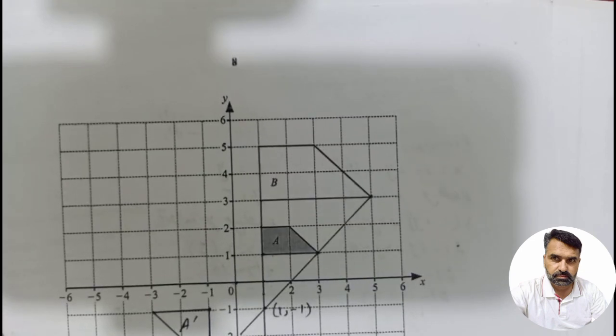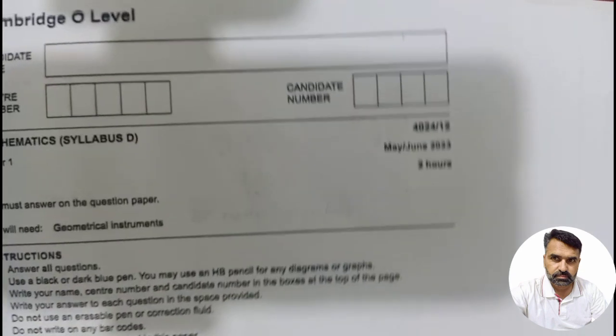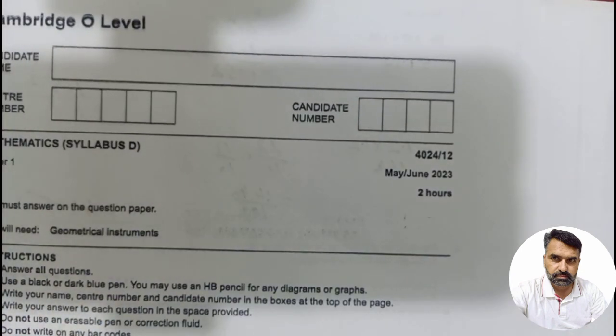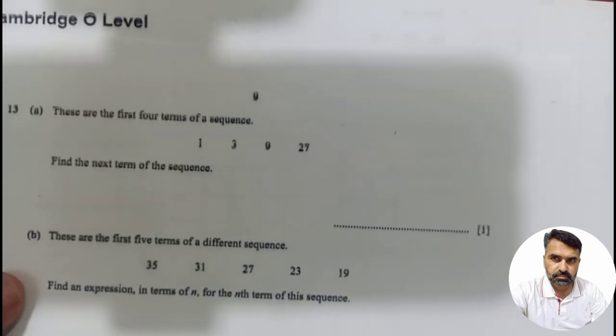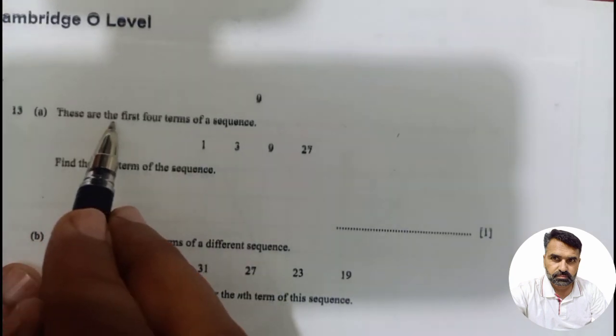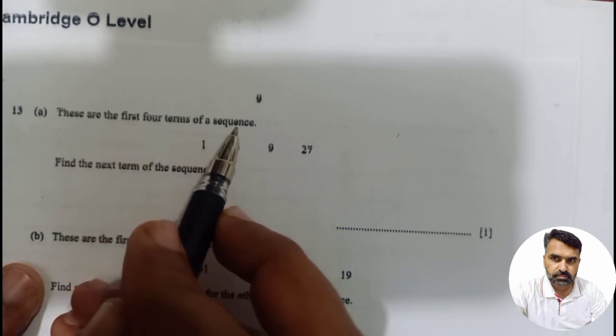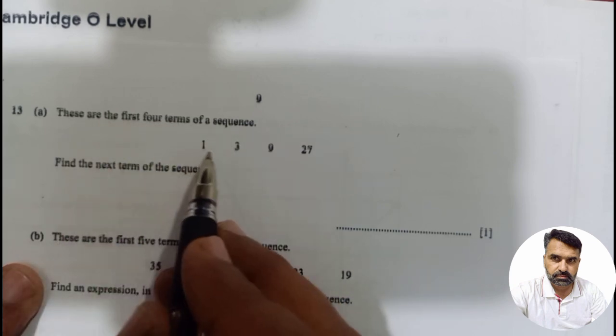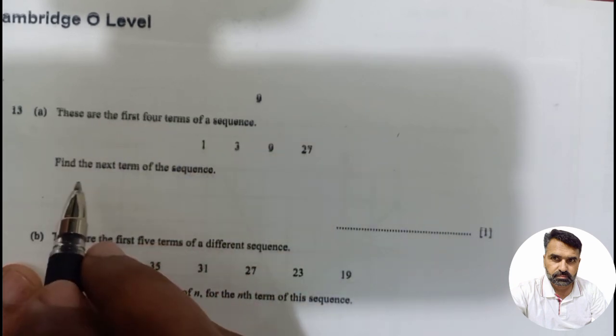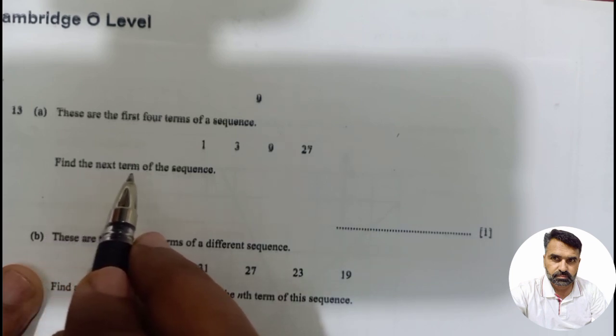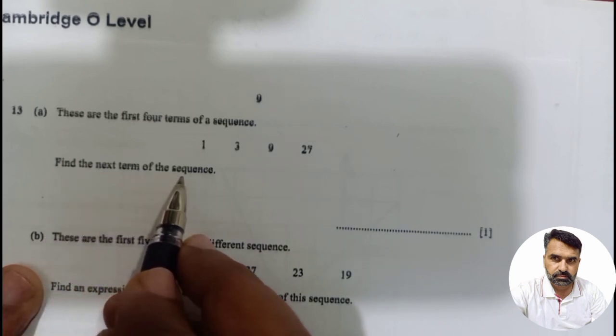Now students, I am going to solve question number 13 of the same paper. These are the first four terms of a sequence: 1, 3, 9 and 27. Find the next term of the sequence.